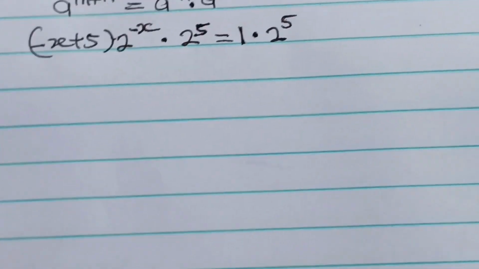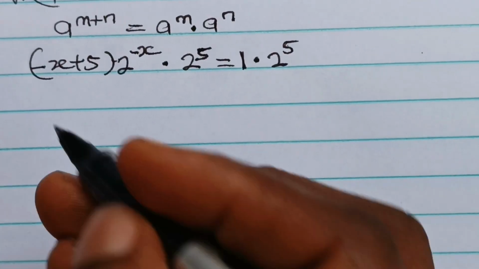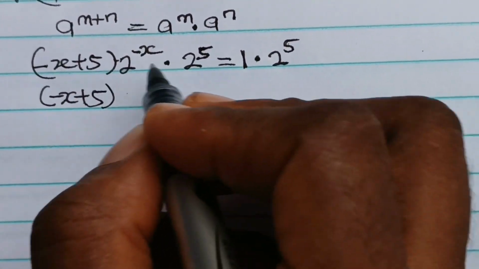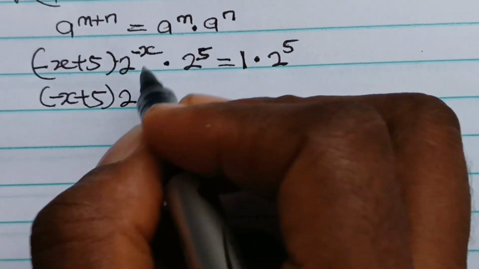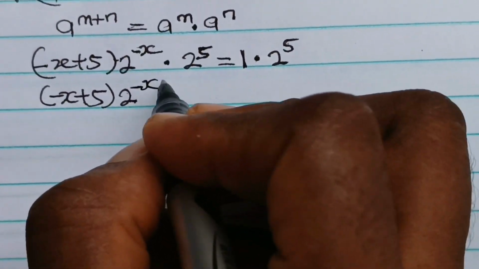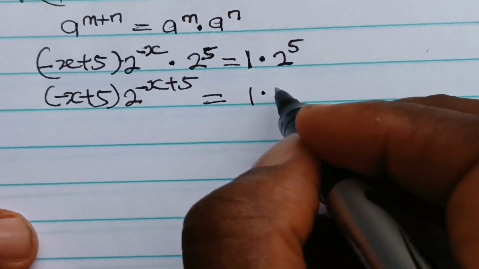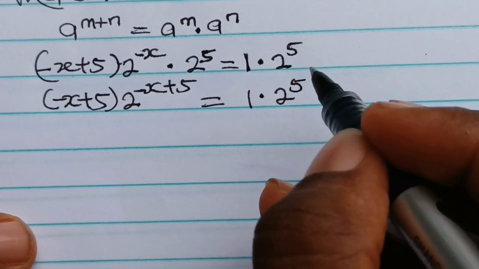Now we can write that minus x plus 5, then we are going to pick one base since they are multiplying, and we add the powers to have minus x plus 5 raised to the power of 2 to the power of minus x plus 5, is equal to 1 multiplied by 2 to the power of 5.